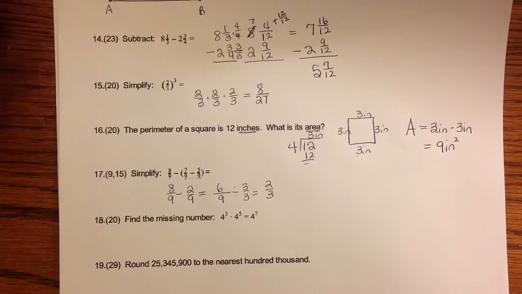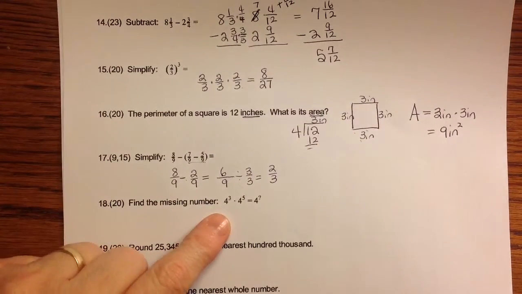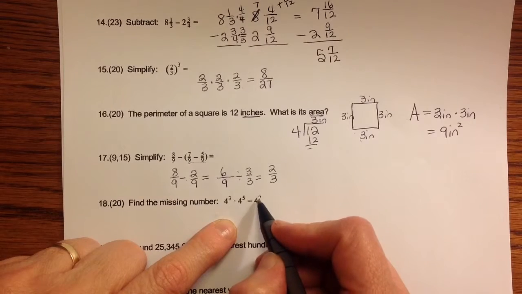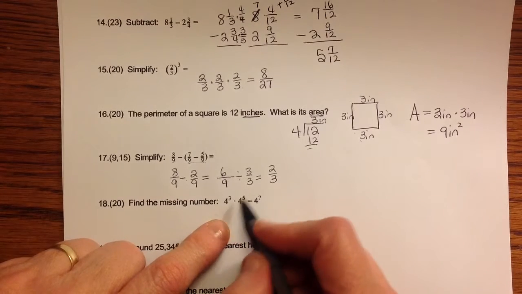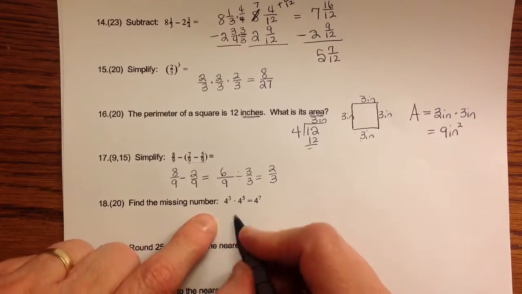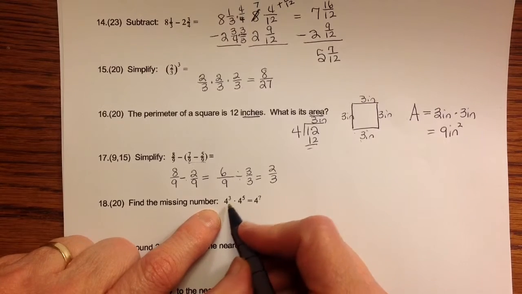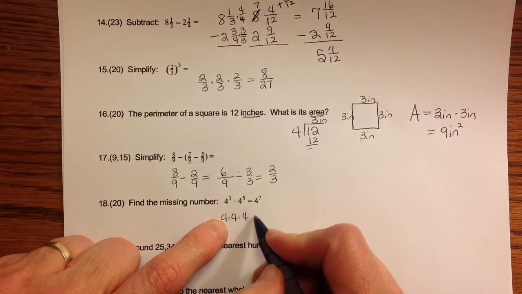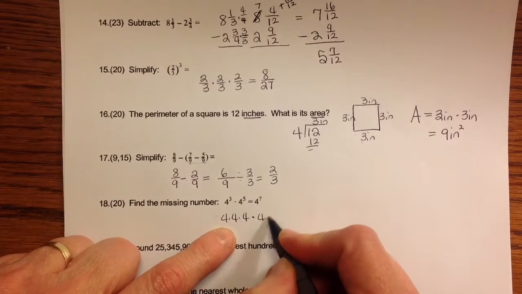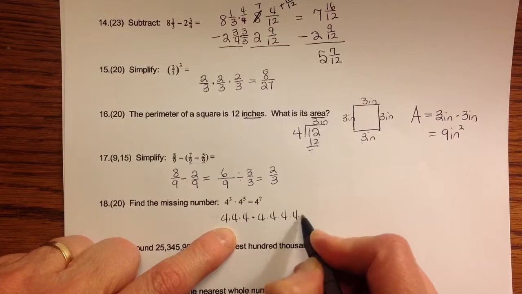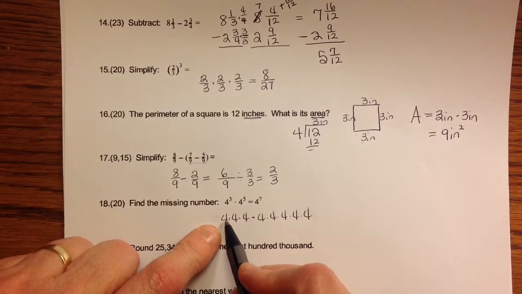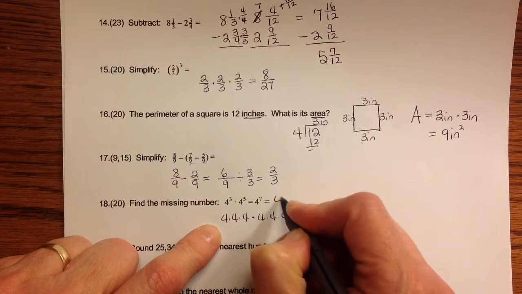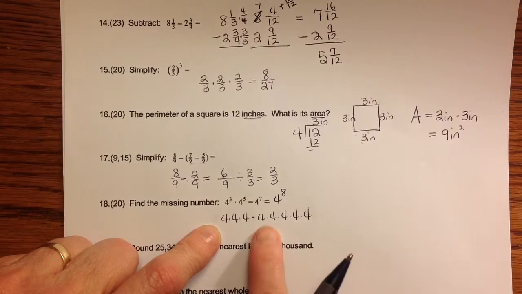Number 18. Find the missing number. We've got 4 to the 3rd power times 4 to the 5th power, and we want to know how many 4s we are actually multiplying together. Now there is a shortcut to it, but if you write it out, and I'm not interested in knowing what 4 cubed is, it's actually 64, and then I have this times 5 more 4s, then you'll see that I have a total of 1, 2, 3, 4, 5, 6, 7, 8 4s that are being multiplied.